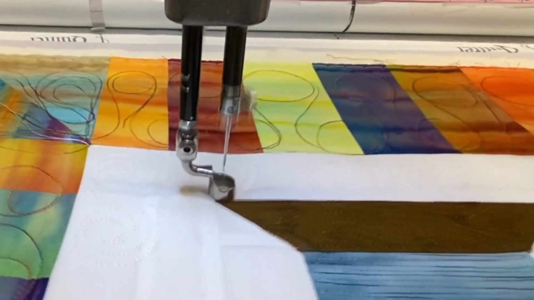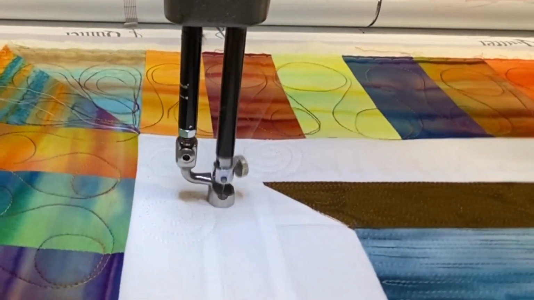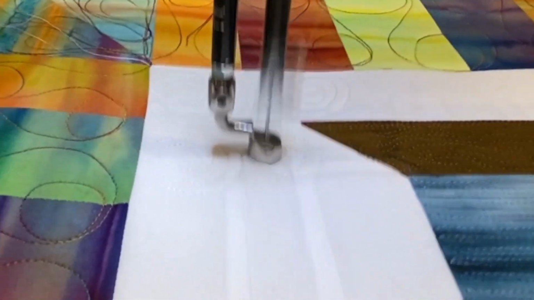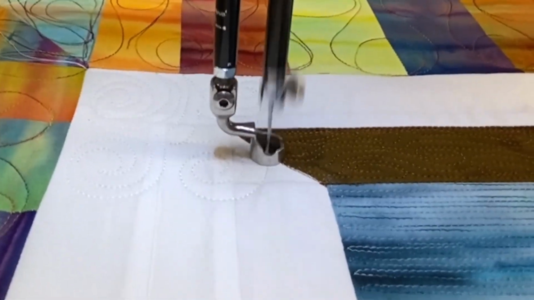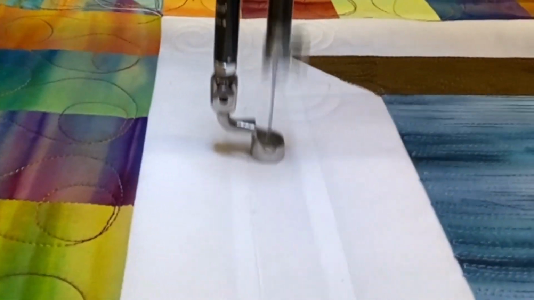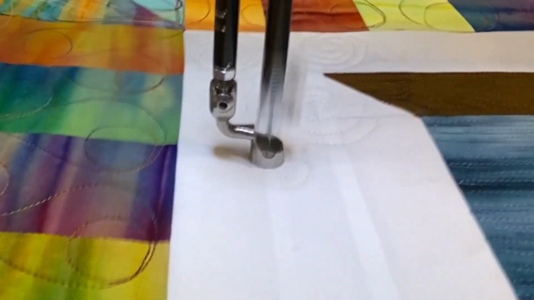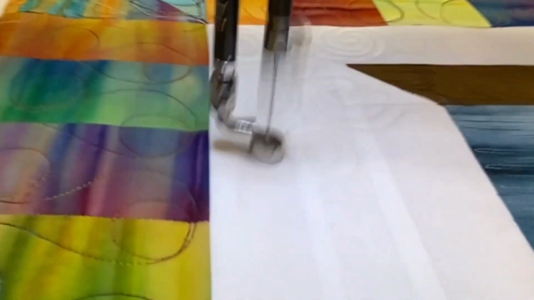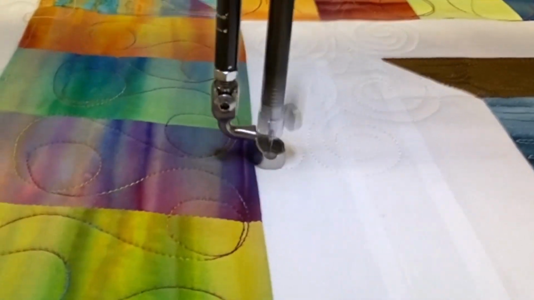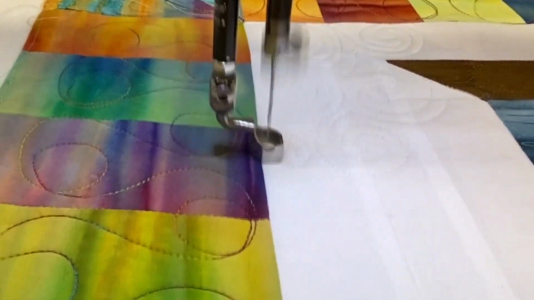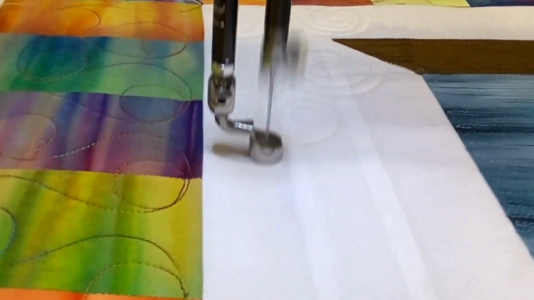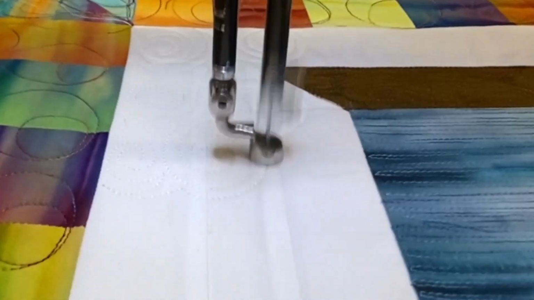And sometimes it even helps to lay something round nearby, just to have that in my peripheral vision, so that while I'm going around on the swirls, I see that, and it just kind of helps my hands to stay in that round motion. We don't want our swirls squared off or anything like that.